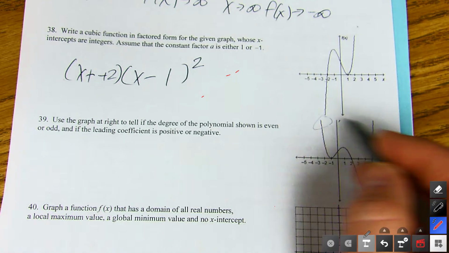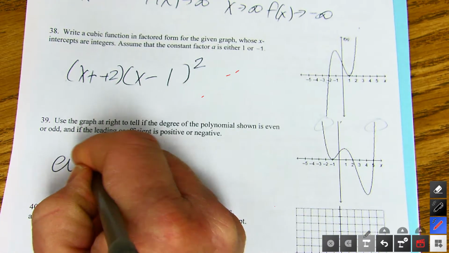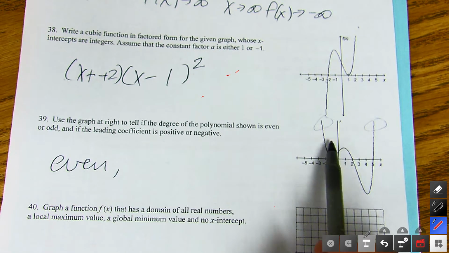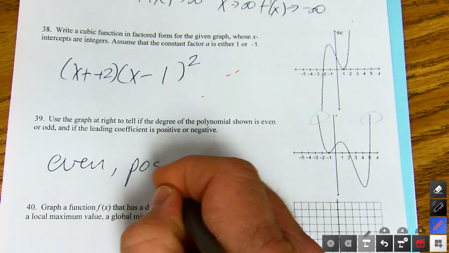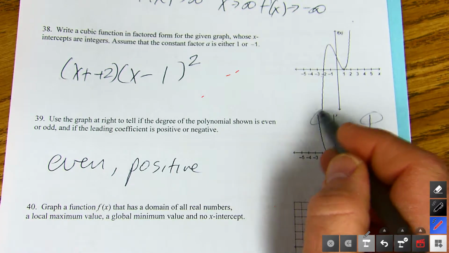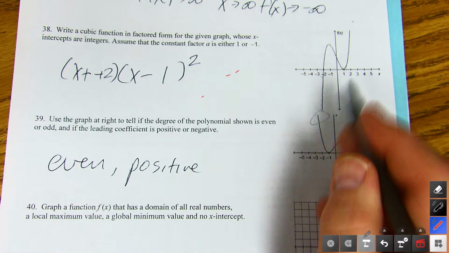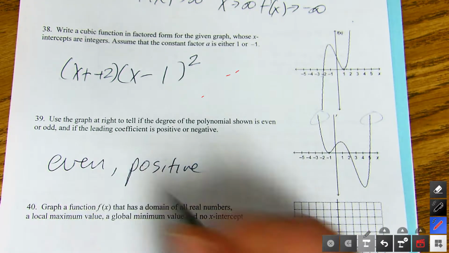Use the graph at the right to tell if the degree of the polynomial shown is even or odd. First of all, they're both going in the same direction, so you know it's got to be even. And the leading coefficient has to be positive because they're both going up. Both going up, positive. Both going in the same direction, even.